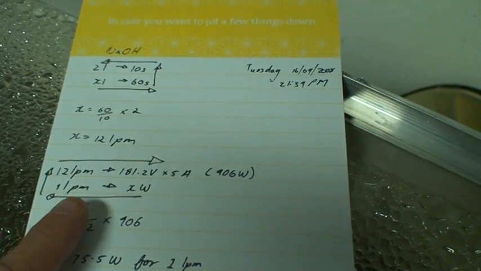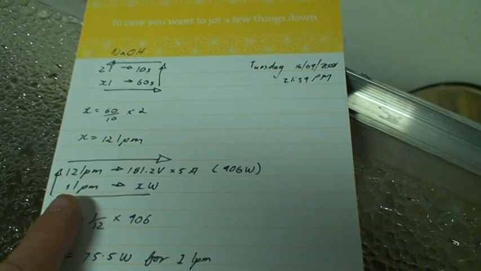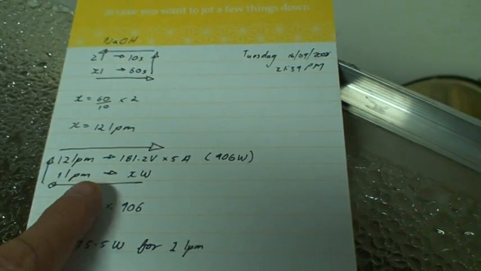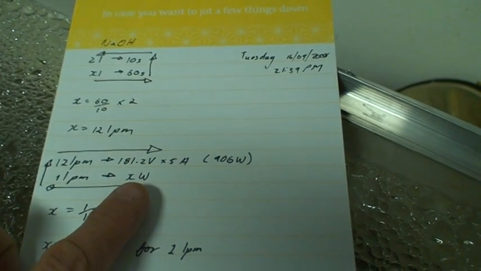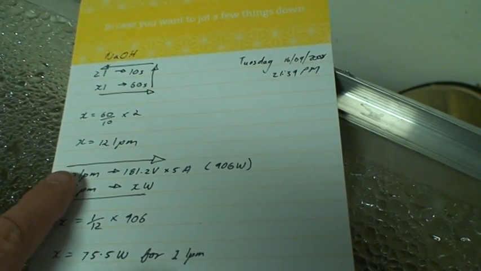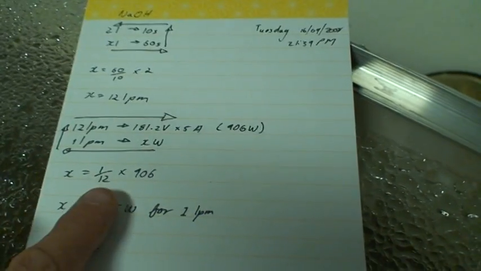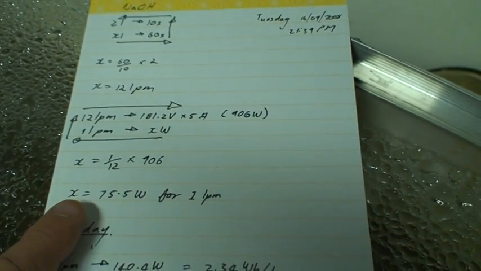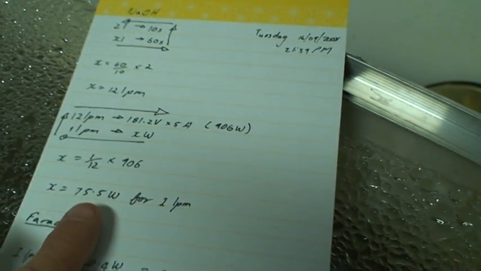However, in order to work out Faraday's law, the easiest way is to get the figure for 1 liter per minute is equal to how many watts. Again, we do the same equation. We say x equals 1 divided by 12 times 906, and there you can see the equation. So x equals 75.5 watts for 1 liter per minute. So this is how much energy this cell consumes at the moment for 1 liter of gas per minute.